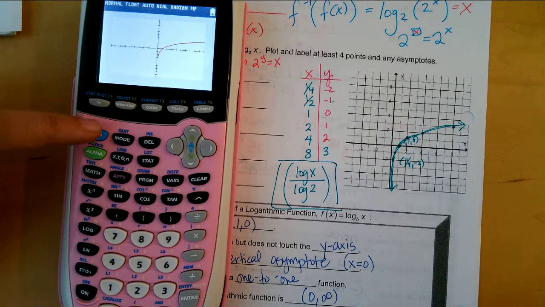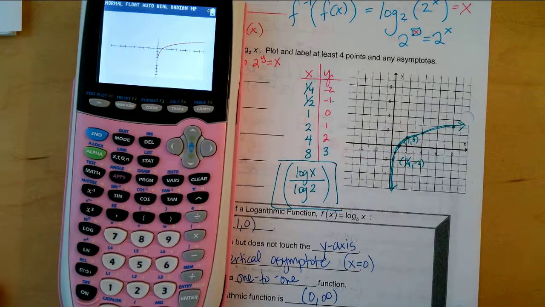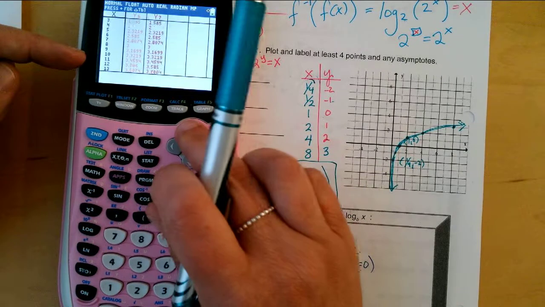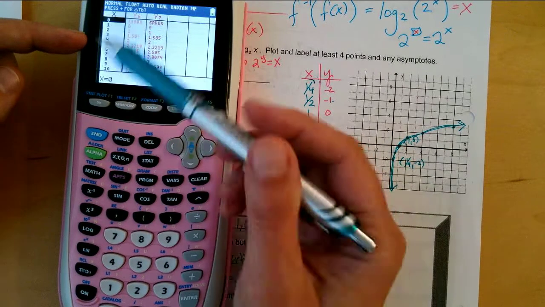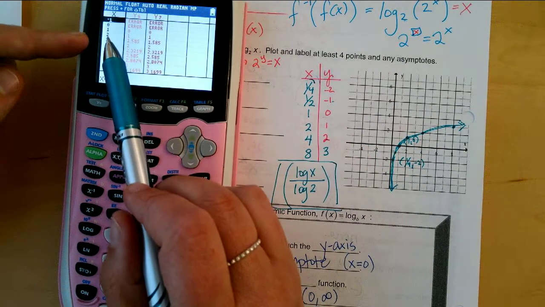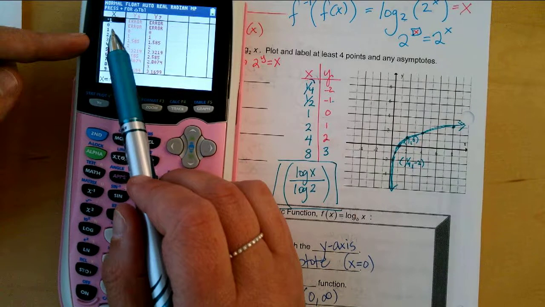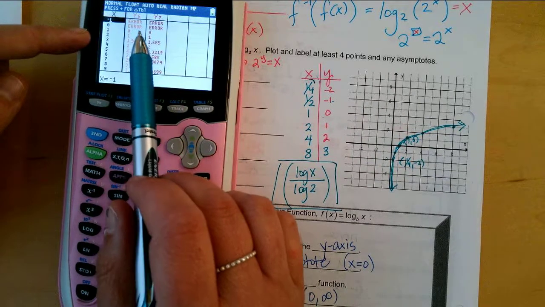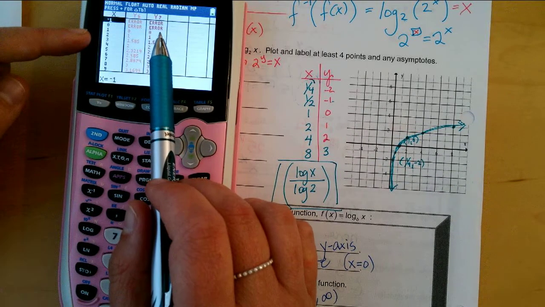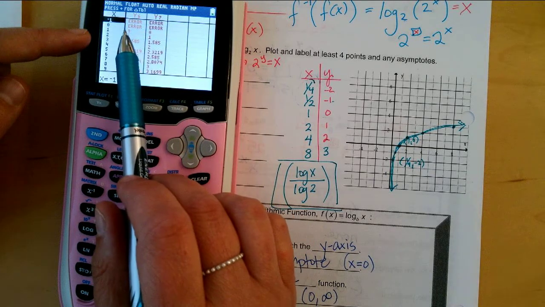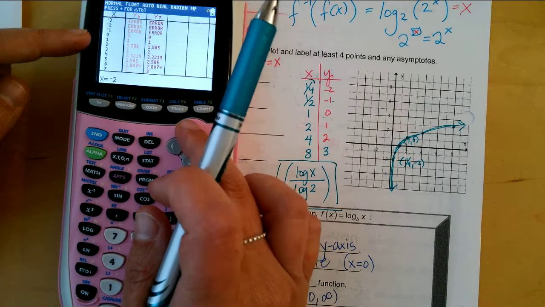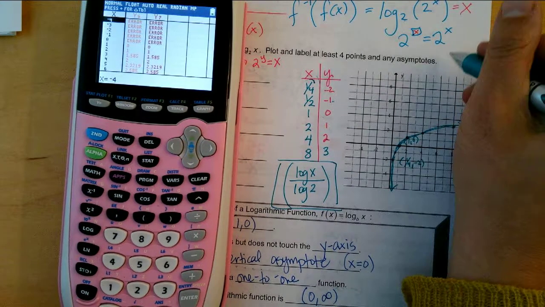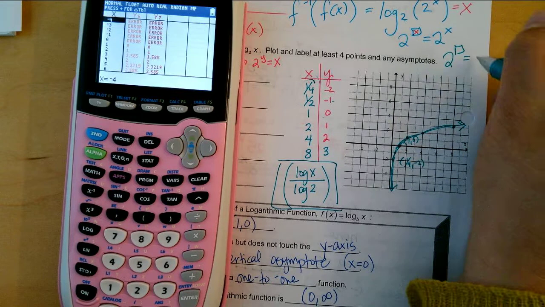And then we can see the table of values. If I go second table, I'm not going to see these fractions because I didn't set it up to count by fractions. So look what happens with 0. What do we get when we type in x equals 0? We get an error. This is because, think about this for a minute. Can you take 2 to a power and get a negative answer?